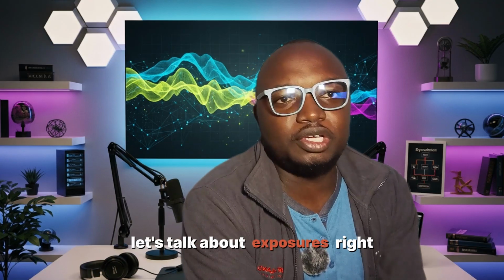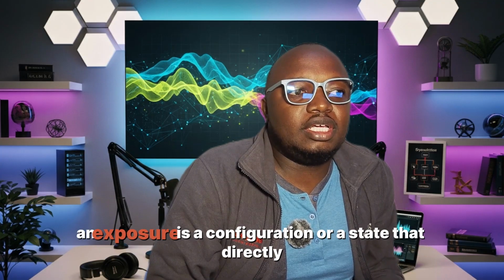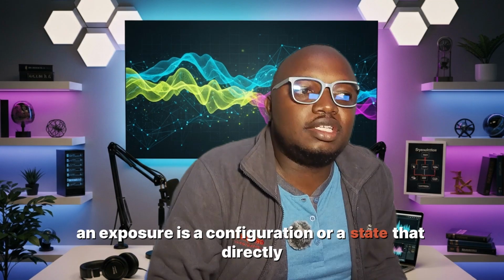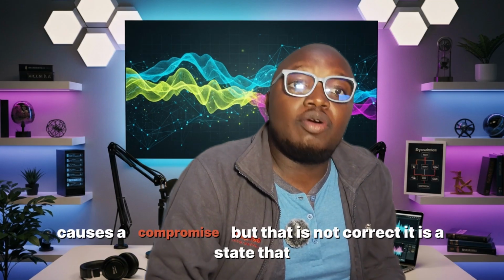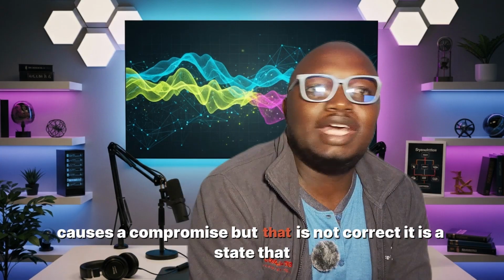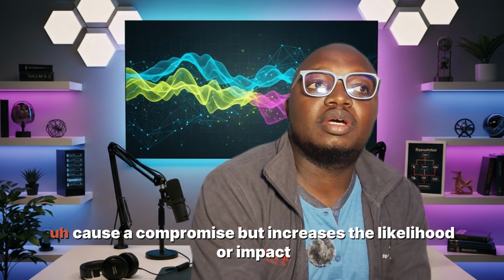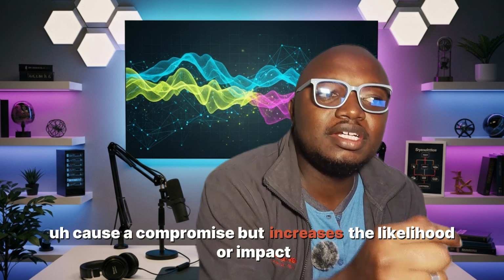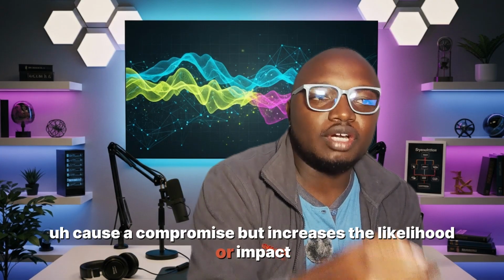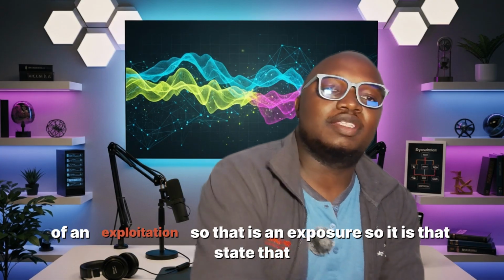Let's talk about exposures, right? An exposure is a configuration or a state that directly causes a compromise. But that is not correct. It is a state that will not cause a compromise, but increases the likelihood or impact of an exploitation.